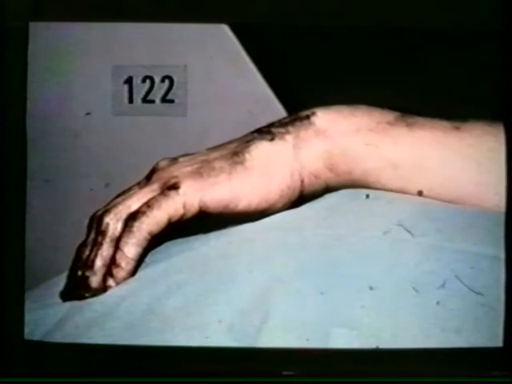Name the nerves possibly injured here. The ulnar and the median nerves. Question 122. What is the diagnosis? A Smith's fracture or a reversed Colles fracture.